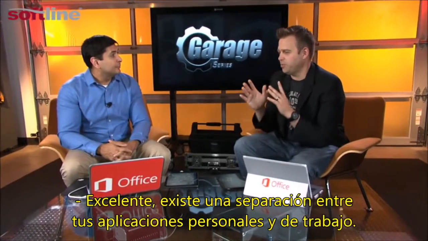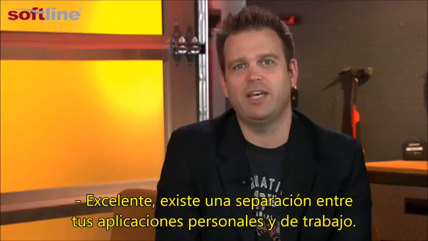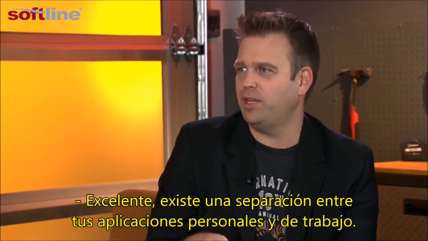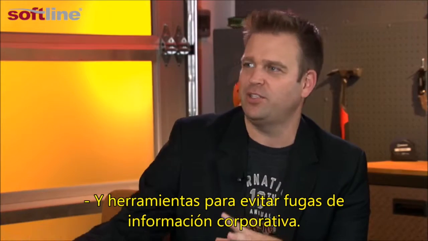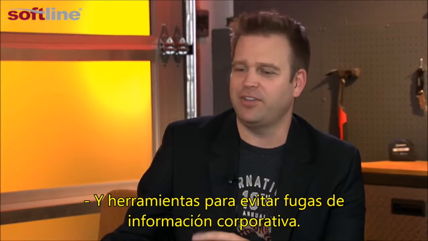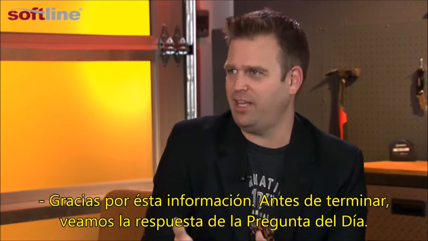That's awesome. So you have a complete separation then in terms of your work life, and being able to store data and move data between those managed applications, but not be able to bleed that into your personal application list. So this is really cool stuff, and I thank you for showing this.